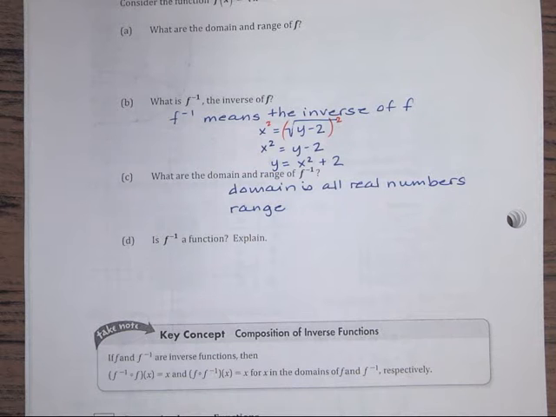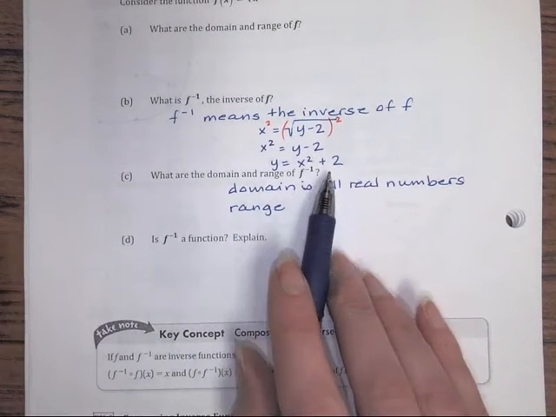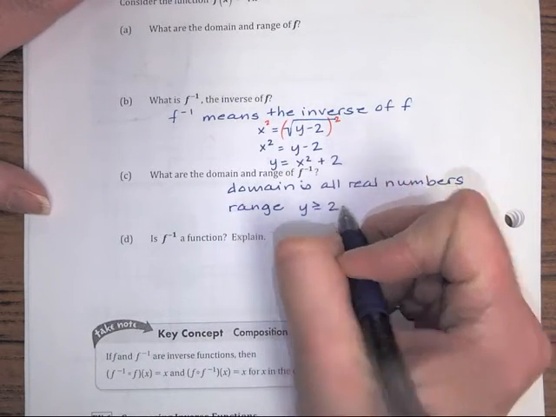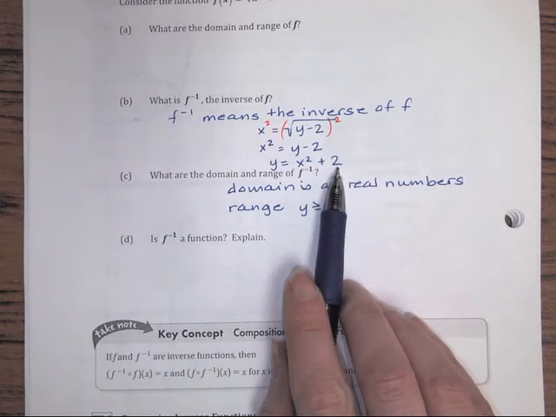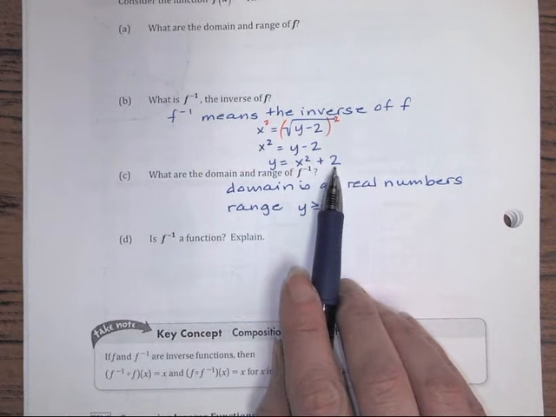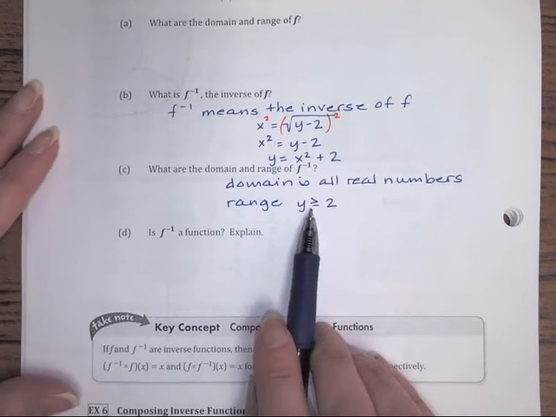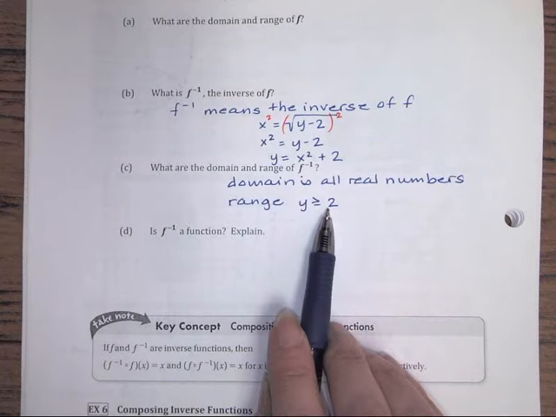What is the range? Does anyone remember how to do this? This is a parabola. Isn't it like y is greater than or equal to 2? Because remember, this is a parabola where the vertex is, it's upward pointing, where the vertex is on the point (0, 2). So (0, 2) is the lowest point. So y is greater than or equal to 2. Okay?